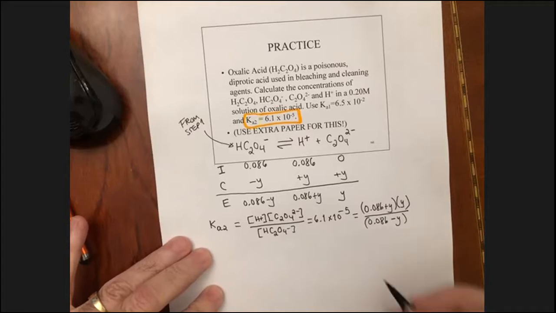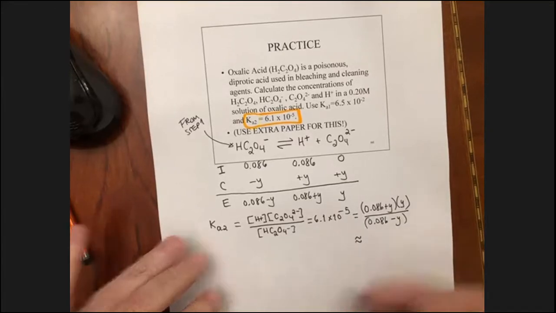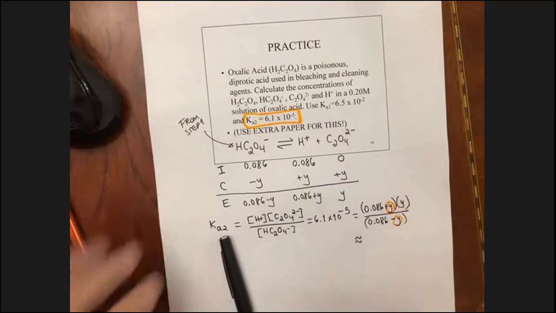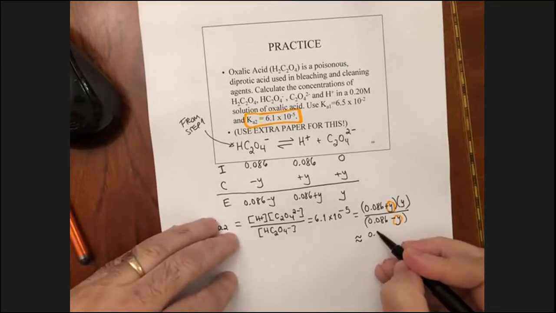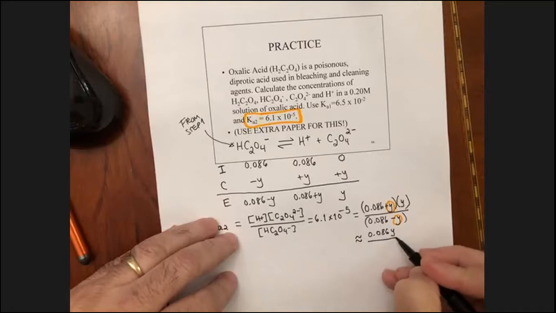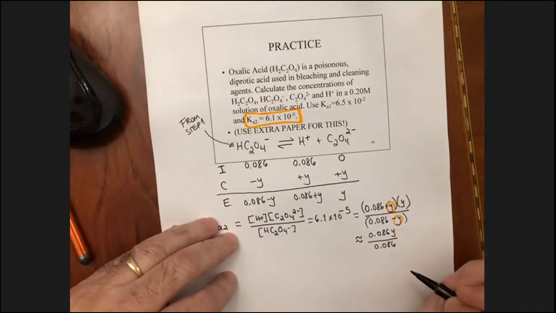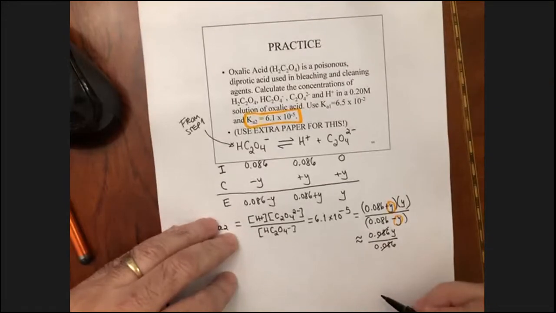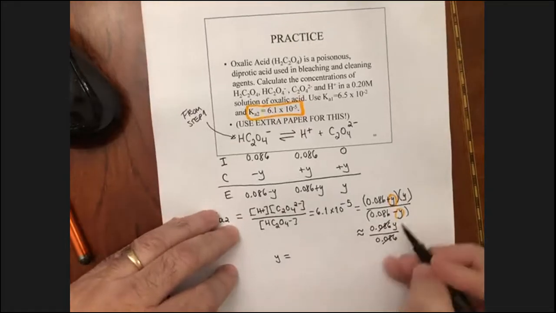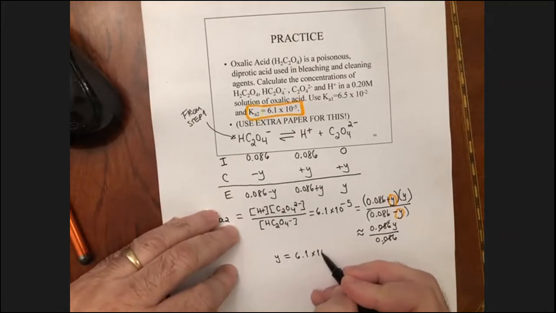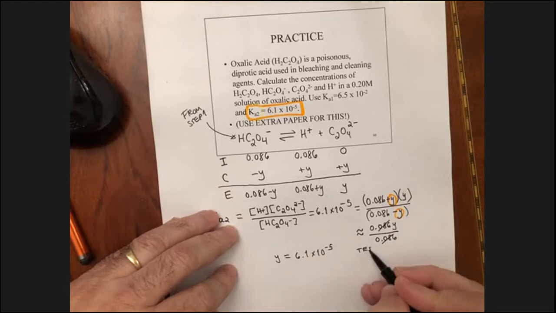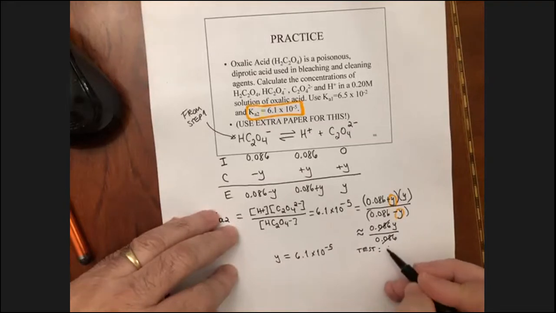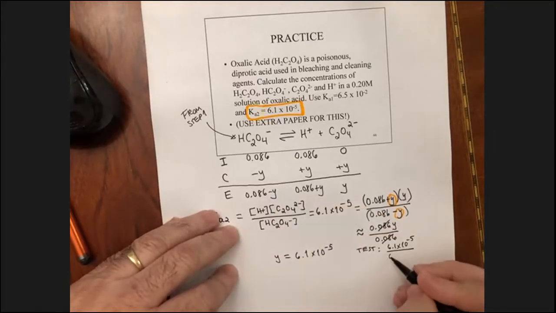Once more, we start with the approximation method. And we're going to say that for all practical purposes, these changes in the molarities are going to be fairly negligible. So we end up with 0.086Y. Oh, what is that? Those two cancel out. Which means that from this simple approach here, Y equals 6.1 times 10 to the negative 5. Let's test our approximation, right? So 6.1 times 10 to the negative 5 divided by the initial concentration, 0.086.